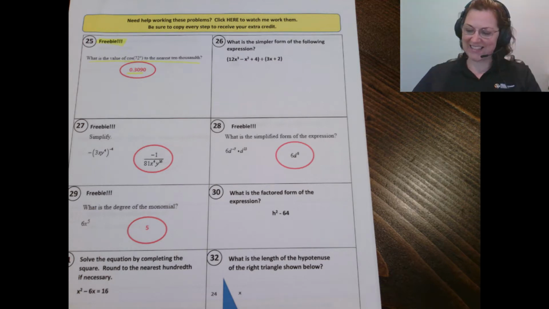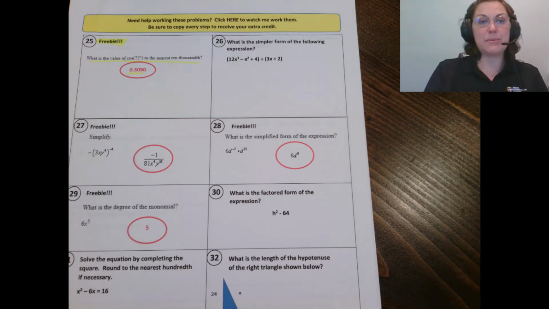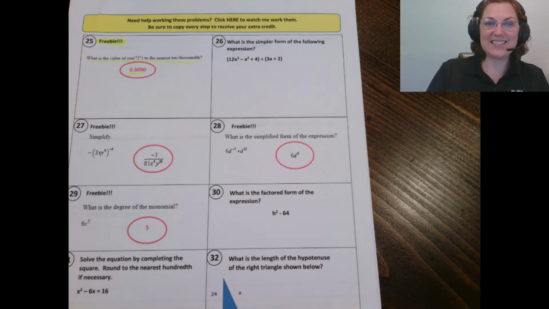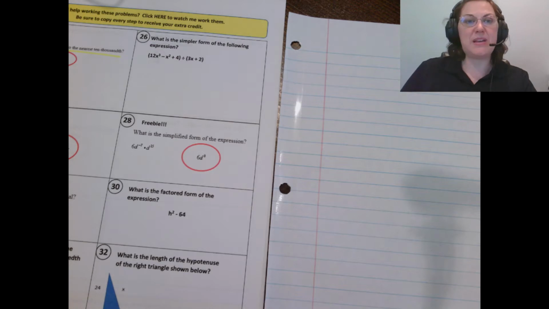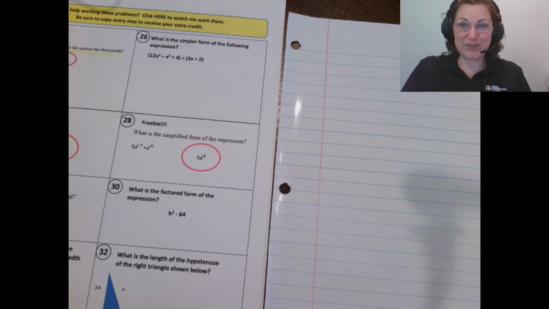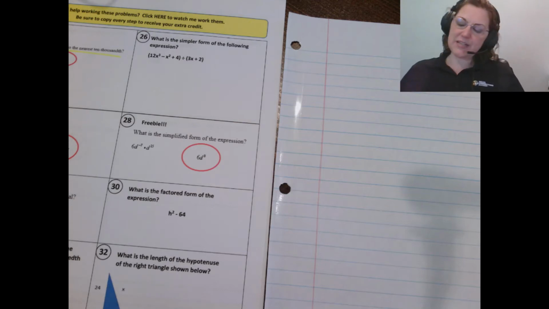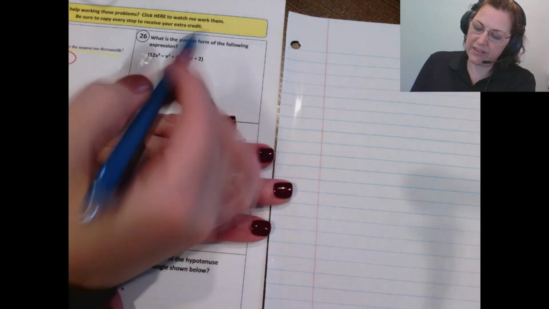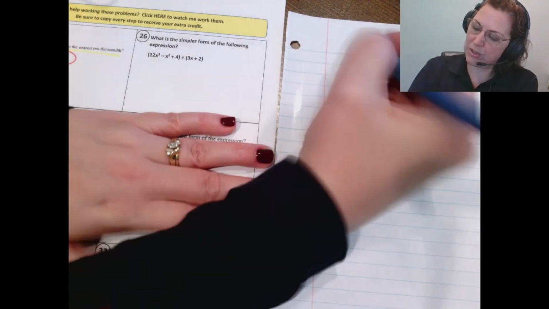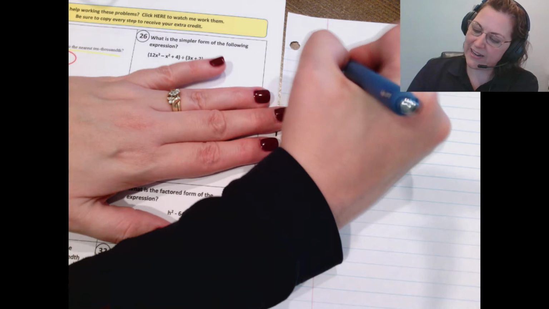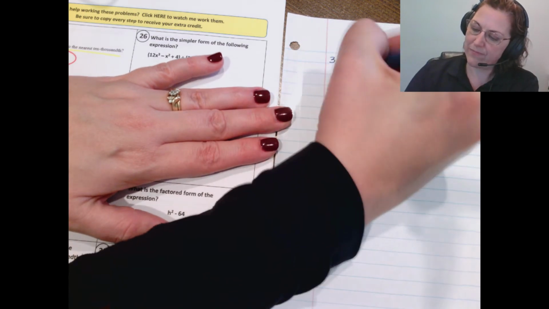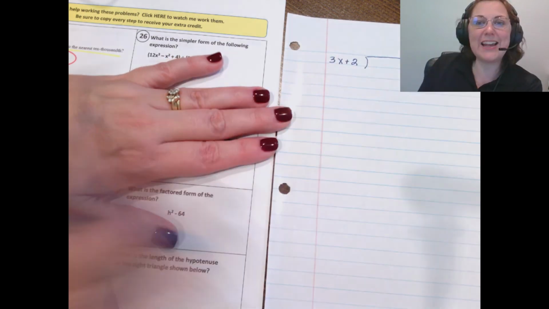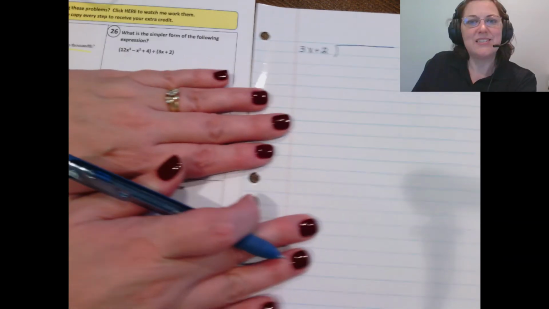Okay, sounds great. Let's look at problem number 26 then. What is the simpler form of the following? Now I'm bringing over a piece of paper because I feel like I'm going to need more room than that one little box for this problem. And if you need to do it on another piece of paper, I'm totally fine with that. So what I'm going to do, I'm going to put the term, the 3x plus 2, on the outside of the division. I'm writing like an old school division problem.